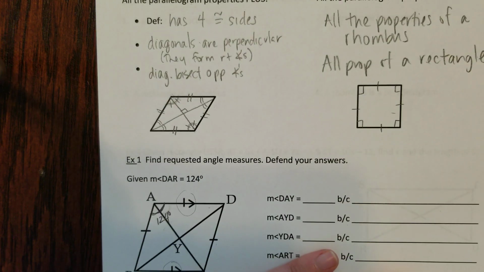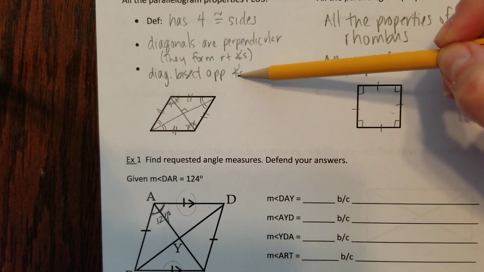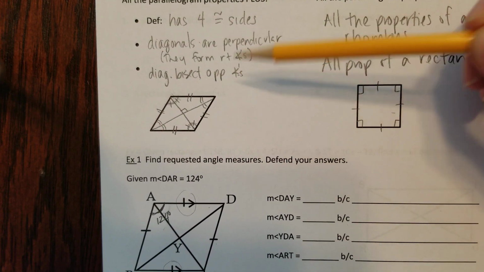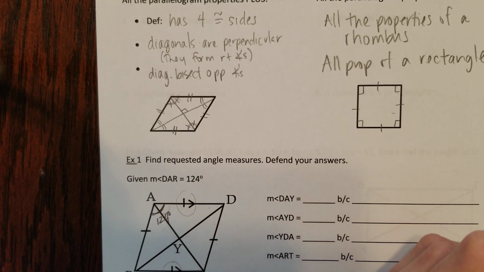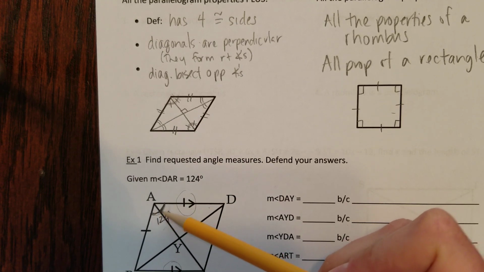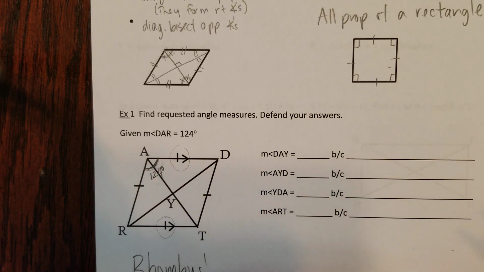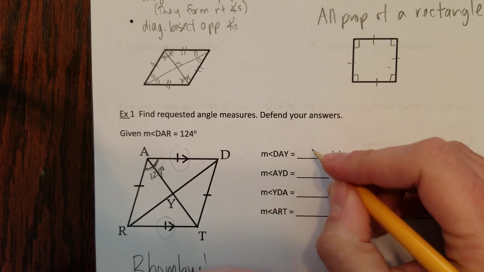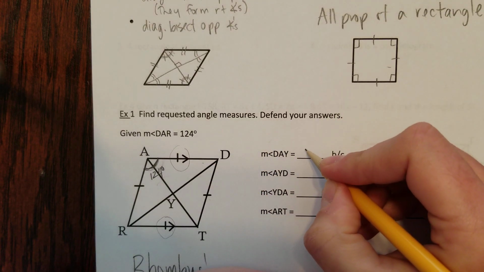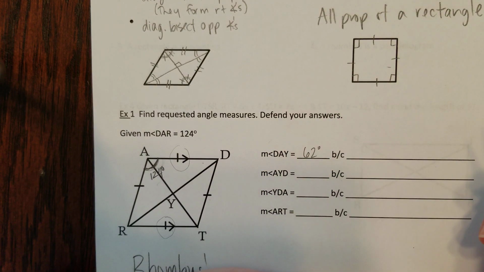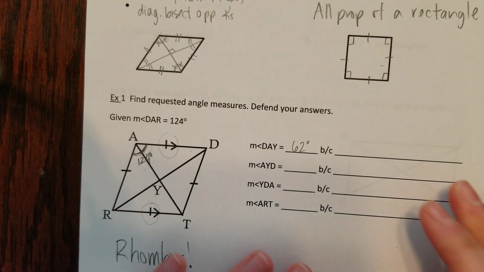And if you remember, one of the properties we wrote down is the diagonal bisects opposite angles. So that means this diagonal, AT, is cutting DAR in half. So if DAR is 124, then that means how big is DAY? Well, that would make it 62 degrees. Awesome. All right, so how do we know that?